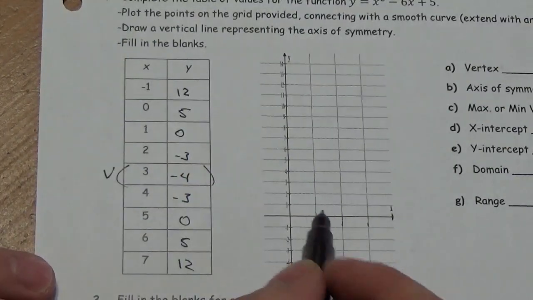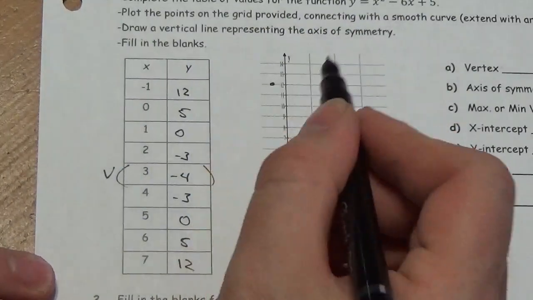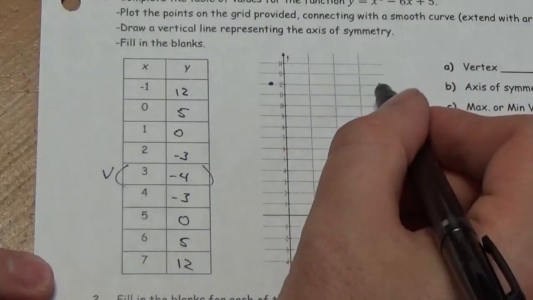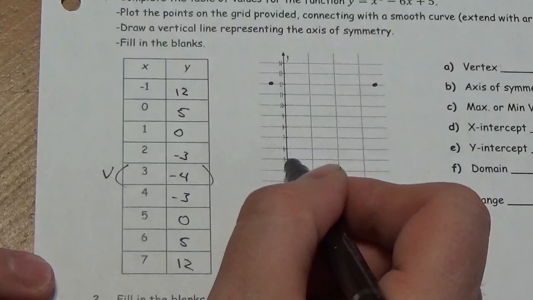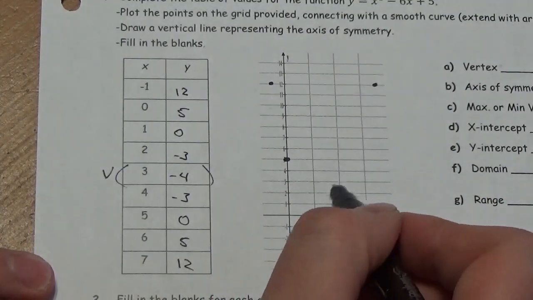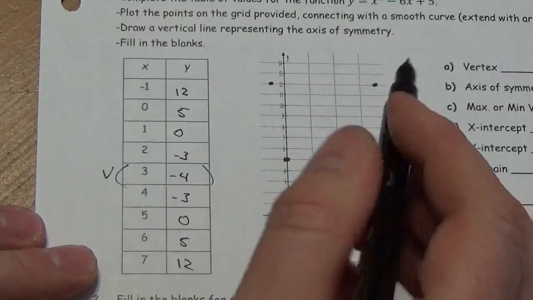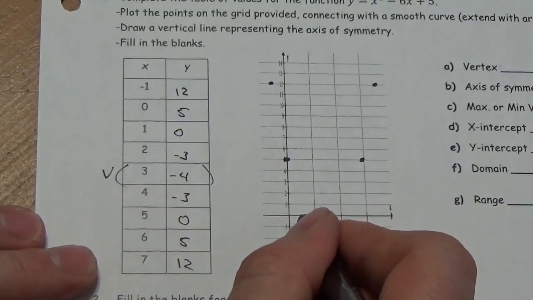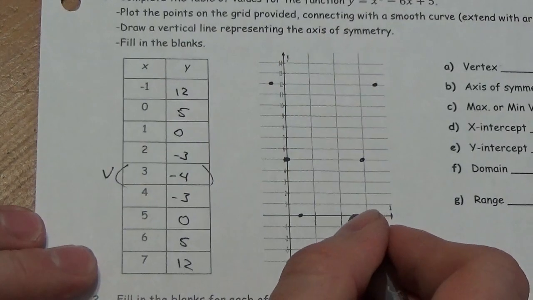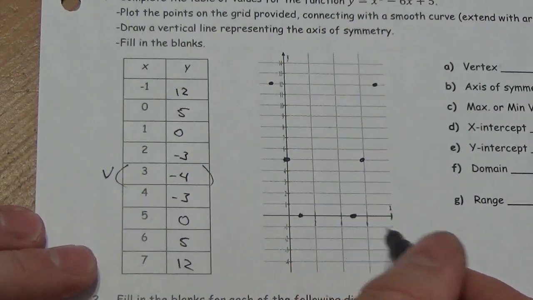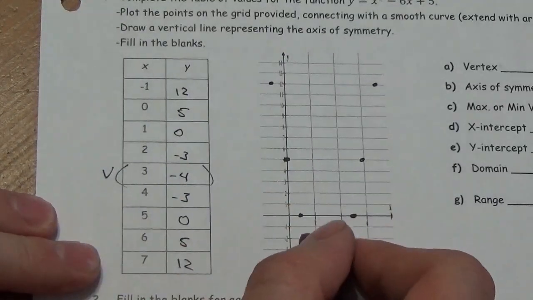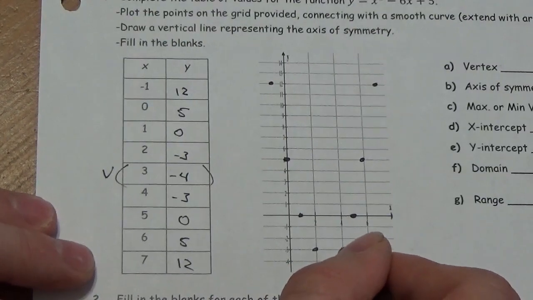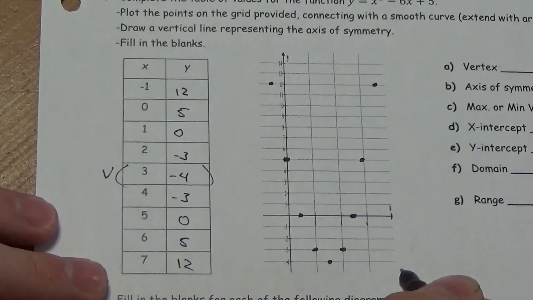Anyway, so now let's take a look at our points here. It's going to be -1, 12, right there. And then I also knew that it was going to be 7, 12. Okay, there's some symmetry here. So I can drop those 2 points right away here. 0, 5, kind of a big drop there. And then it's going to be 6, 5. Okay, 1, 0. And so that's going to be 5, 0 right there. Because notice my scale is going up by 2s, if you hadn't already seen that. What do we got here? 2, -3. It's going to be right here. 4, -3. And then 3, -4. And so those are all the points that I'm getting here.